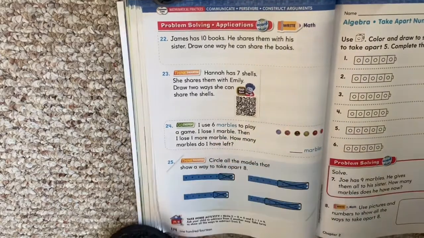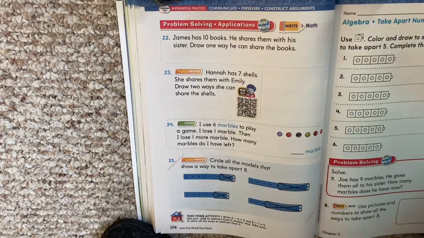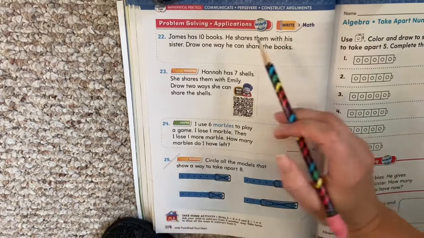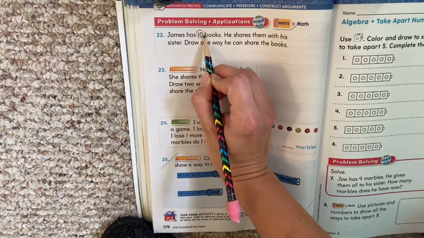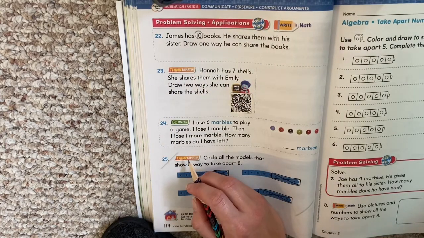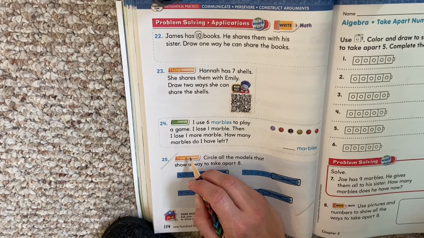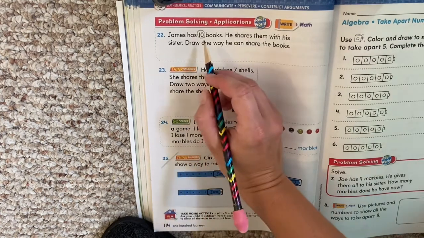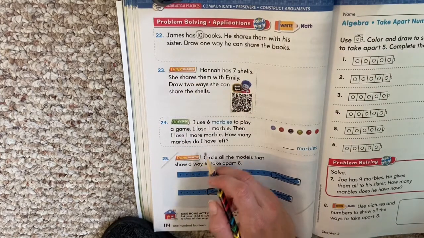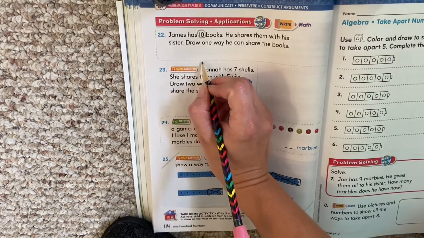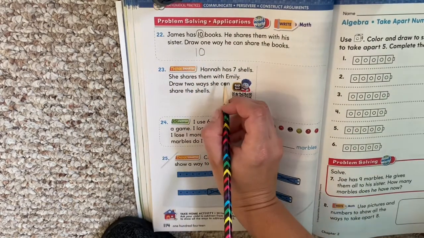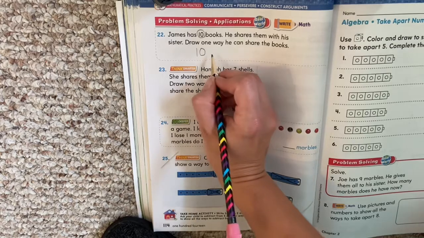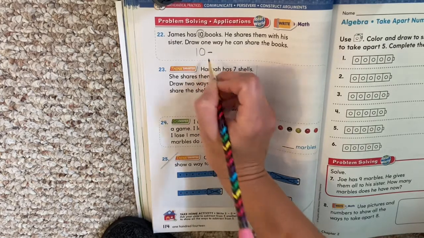Okay, so here we're back to normal problems and we're coloring, okay? It says James has 10 books, so we're going to circle 10. He shares them with his sister. Draw one way he can share his books. All right, so if James has 10 books, what number do we need to start with? 10. If he's sharing them, is that a plus or a minus? Minus, right? Because if you're sharing something, you're getting rid of some.